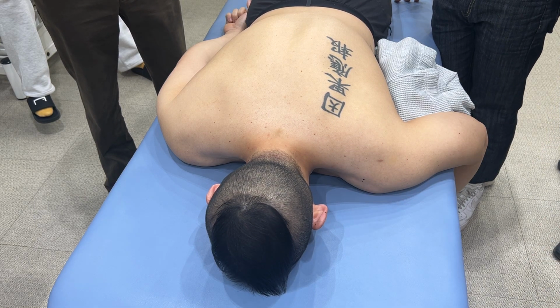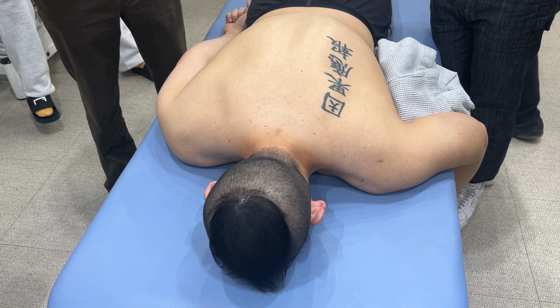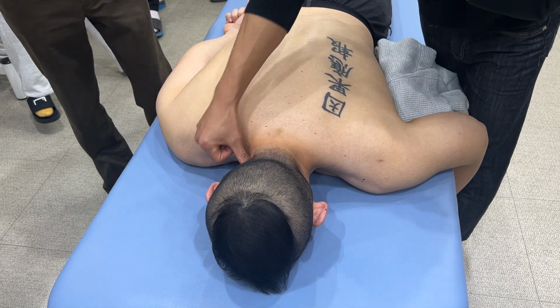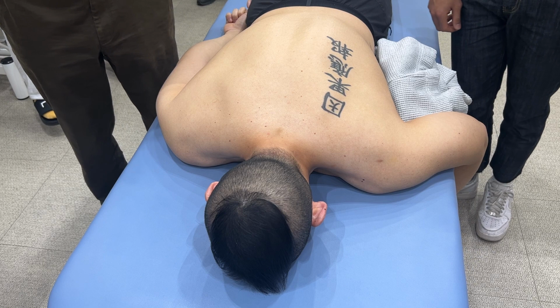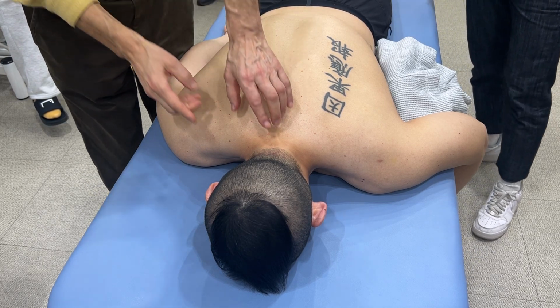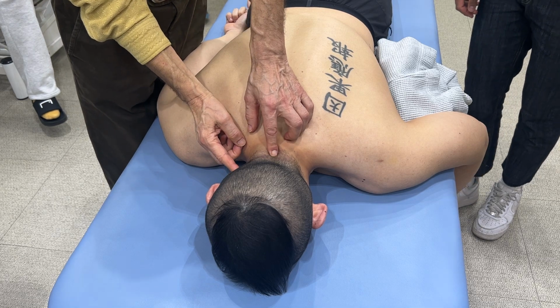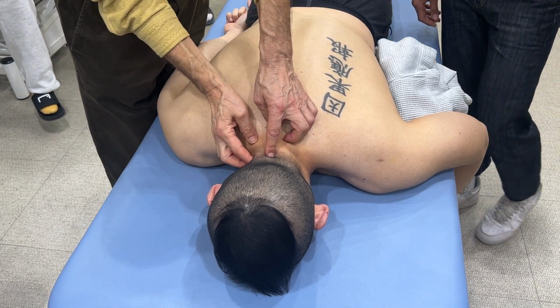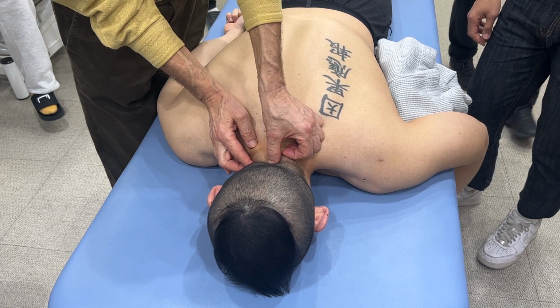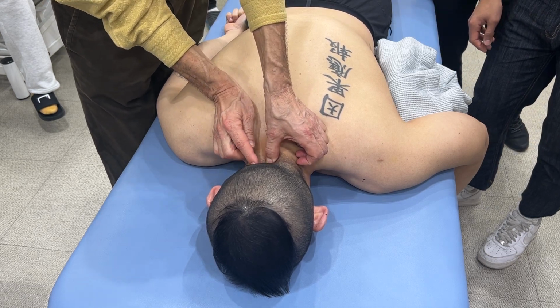When we're trying to palpate obliquus capitis inferior, is it okay to start from the lateral side? Yes, I proposed. For the obliquus capitis inferior, you start lateral from this. For the rectus, he goes in this direction.